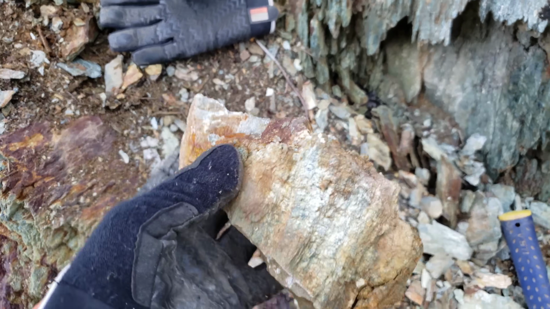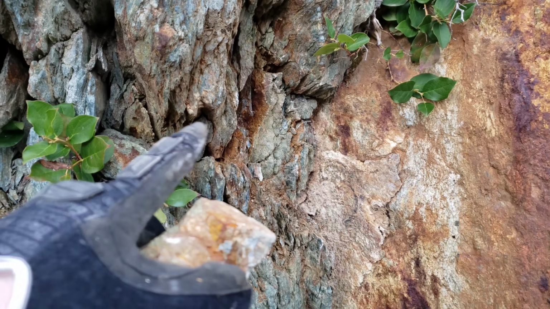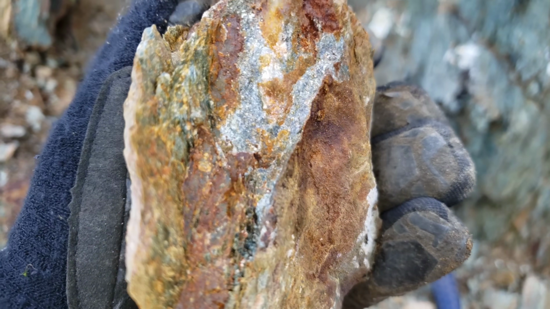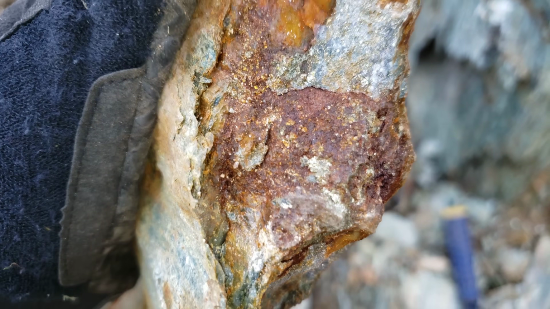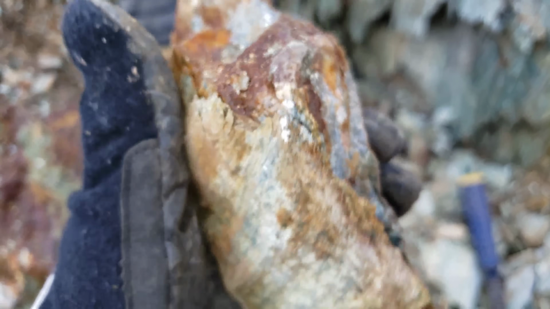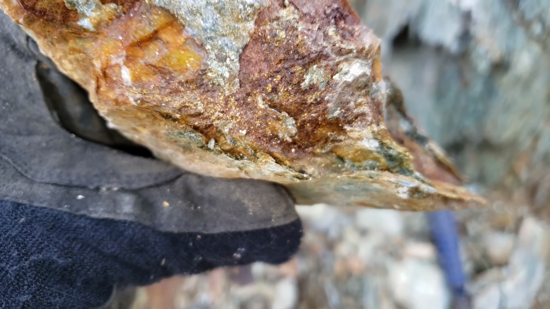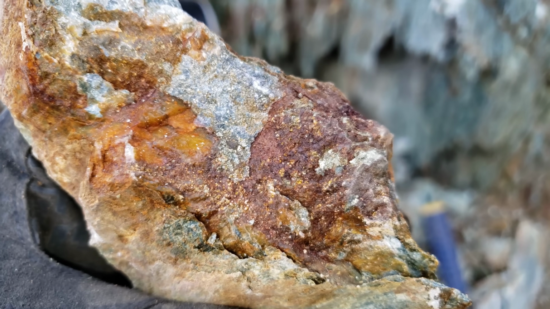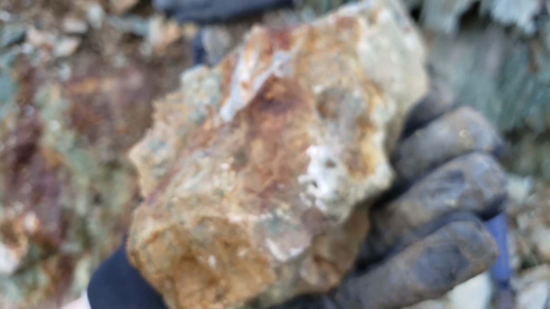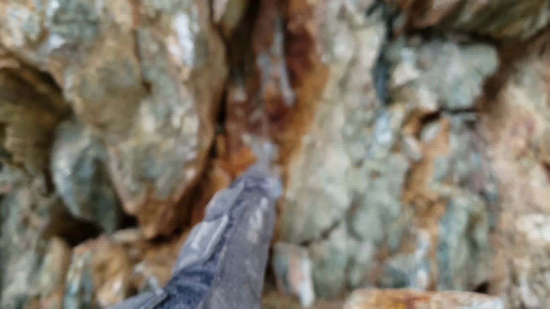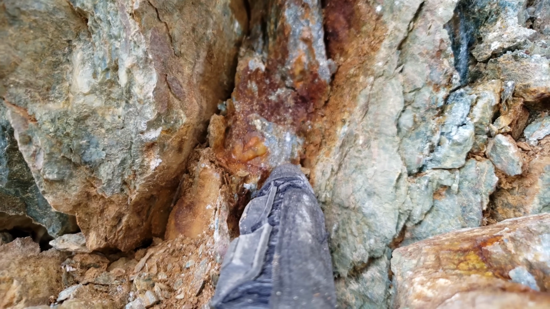Alright, so I just pulled another sample out of right here, and you have a sample that is loaded with chalcopyrite and minor amounts of pyrite. So, decent sample. You can see all the chalcopyrite right in there.